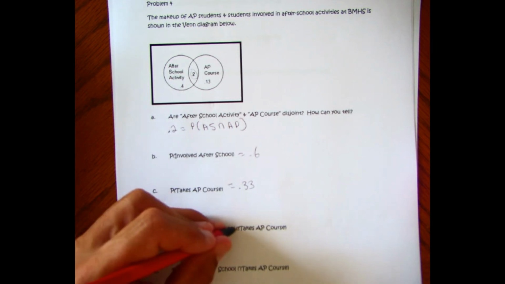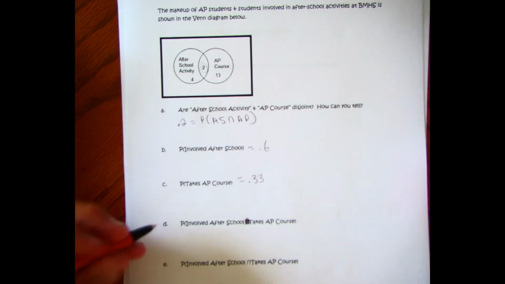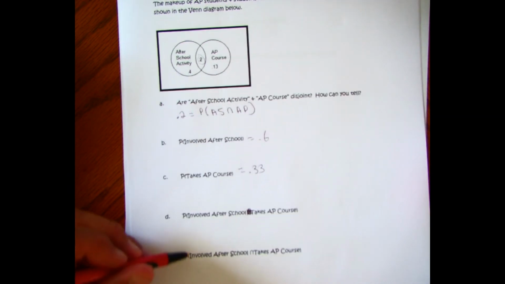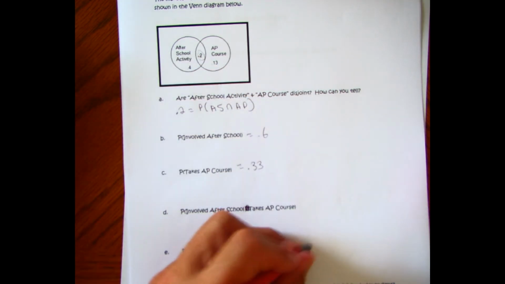Okay, so this is "or" again. Or no, this is "and." Alright, so that's "or." Alright, let's do "and" first. This is the "and" one. And "and" is easy, "and" is always in the middle. That's very simple, it's 0.2.